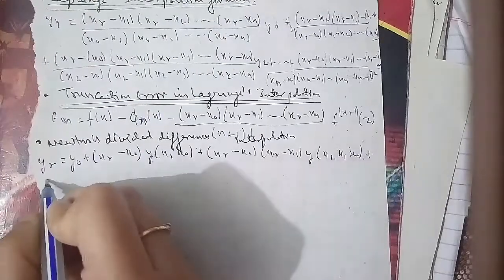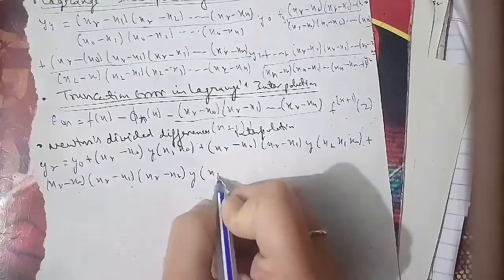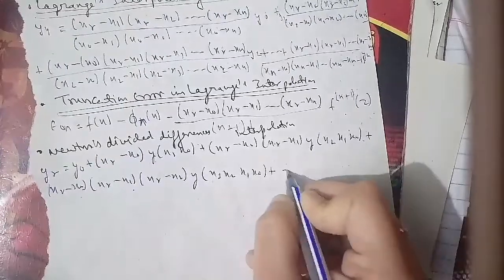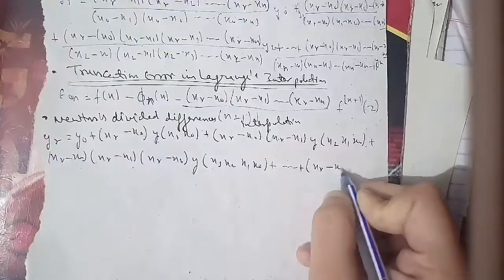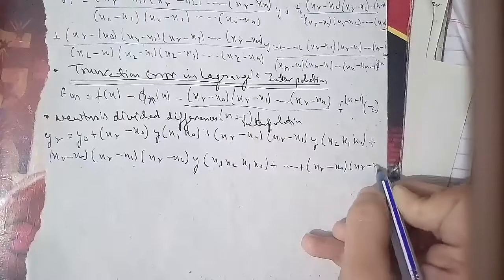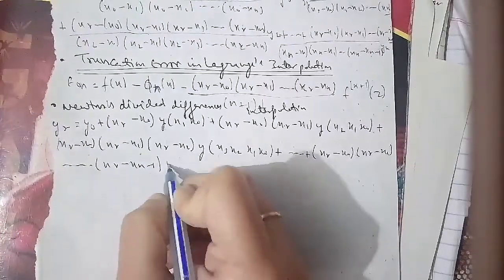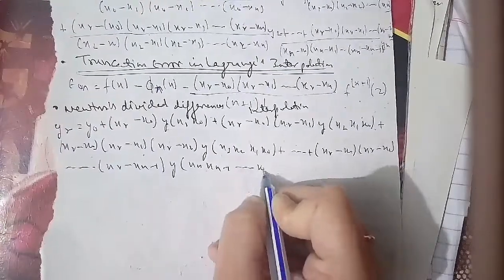plus (xr minus x0)(xr minus x1)(xr minus x2) y[x3, x2, x1, x0] plus, and so on, till (xr minus x0)(xr minus x1) till (xr minus xn minus 1) y[xn, xn minus 1, till x0].